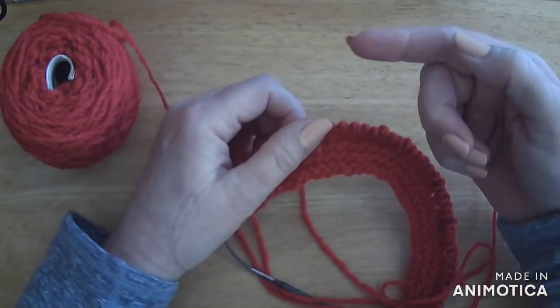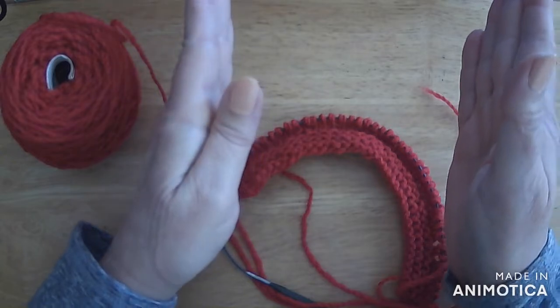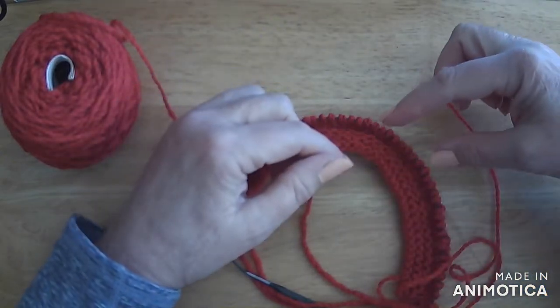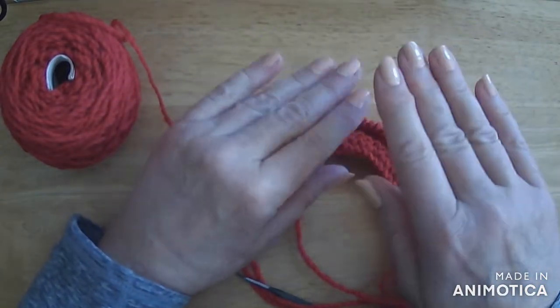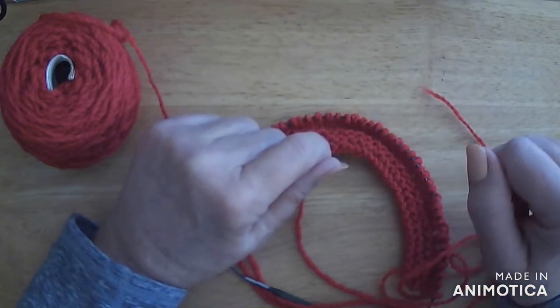So we'll go over that twice, and what you'll see is then you'll have a series of 3 stitches in a column that will give you an idea of how those increases look. So let's get started, shall we?